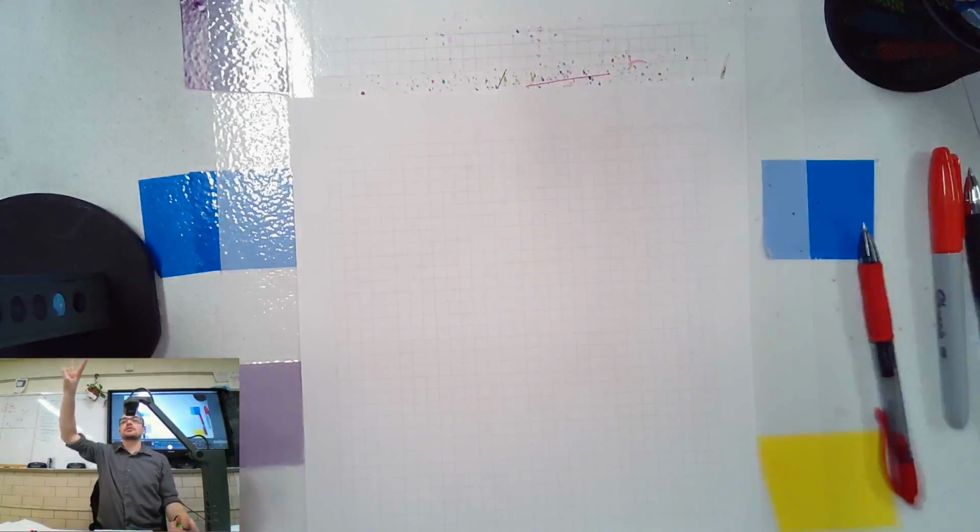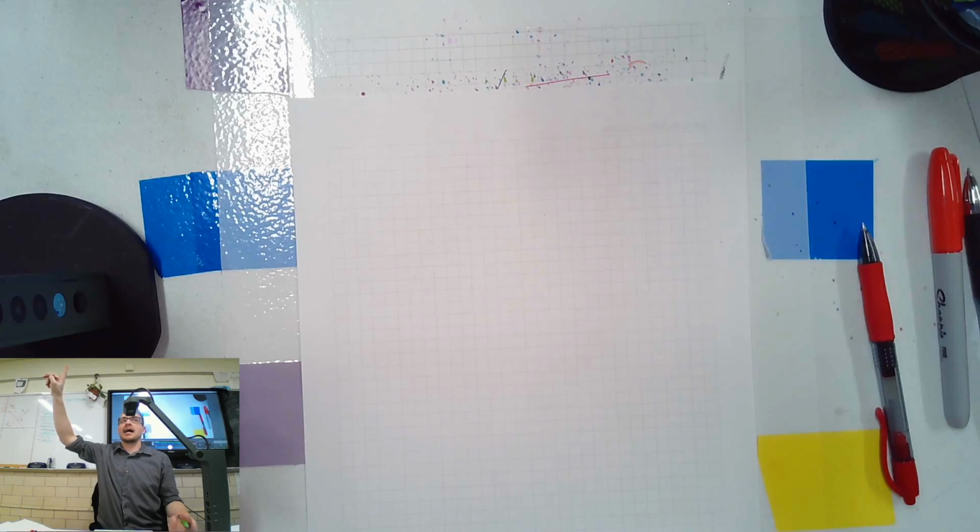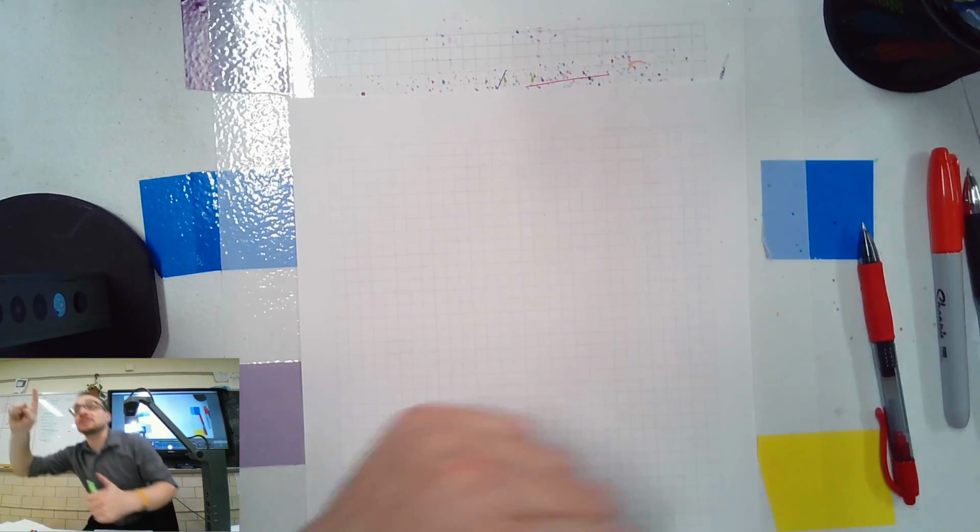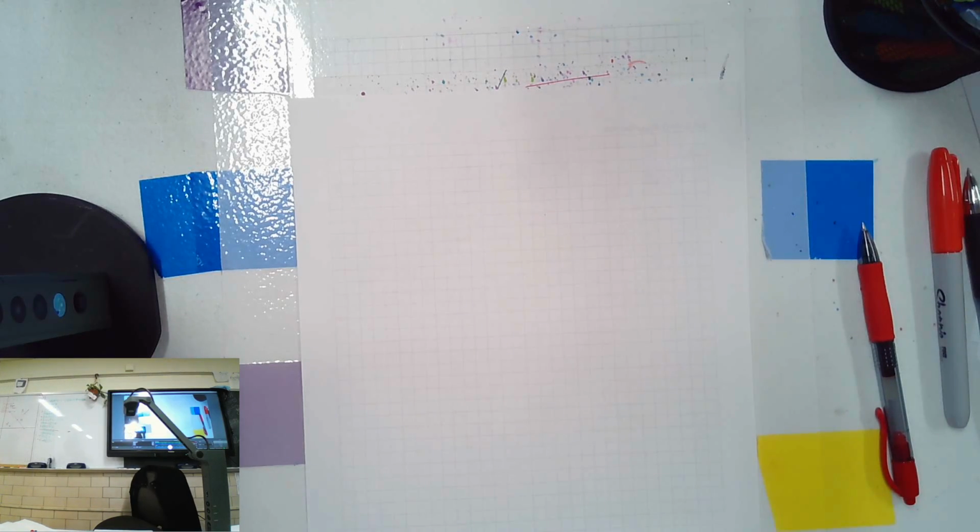We have three methods. One, graphing. If I said on a quiz, like Friday, graph these two equations and find out where they intersect, could you do that? Yes, right? If it was in slope-intercept form, do the y-intercept and then do the slope, right? That's how you graph that, right?